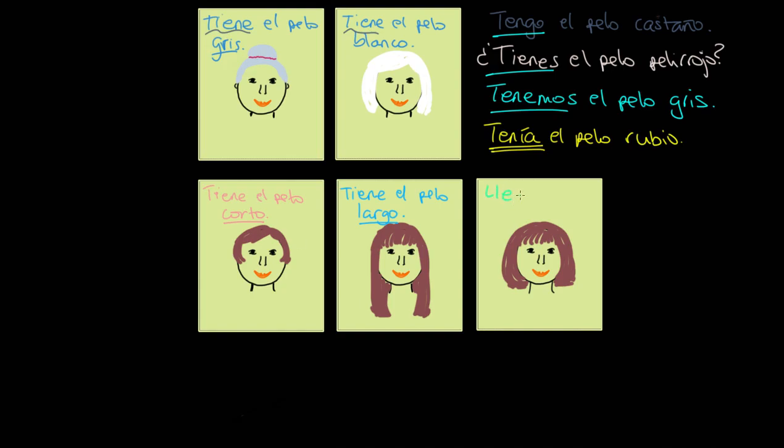We would just say, lleva media melena, okay? Lleva media melena. She has mid-length hair. Take it as a little bit of an exception, which doesn't really follow the same procedure.